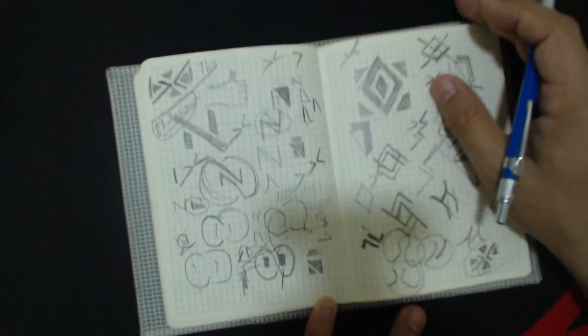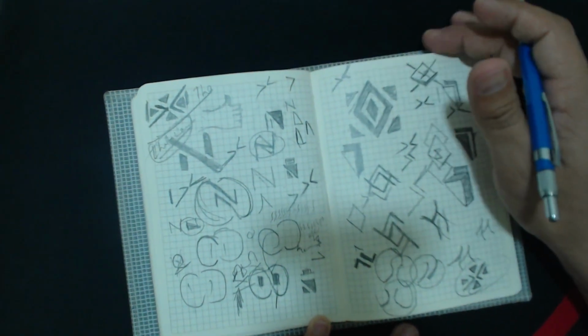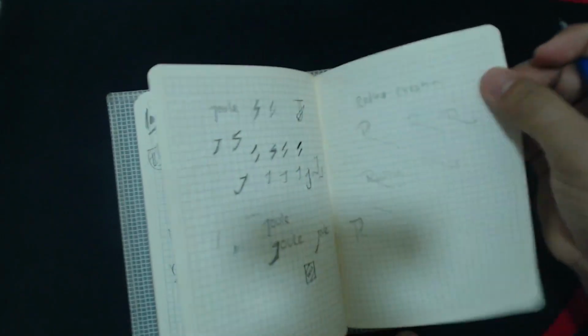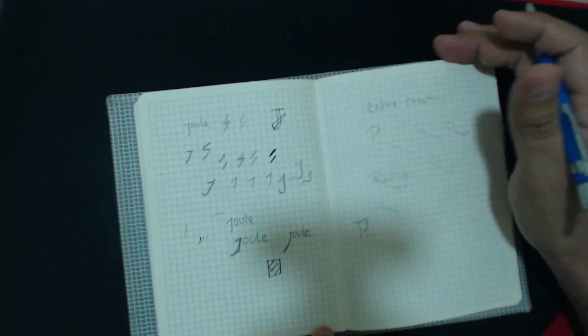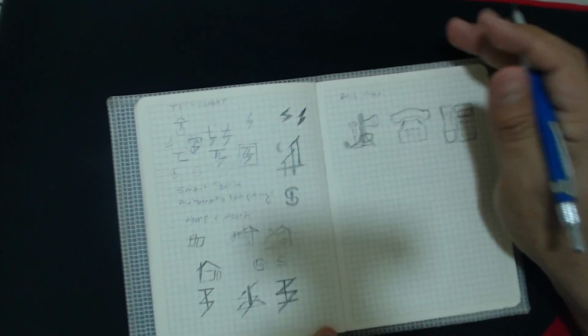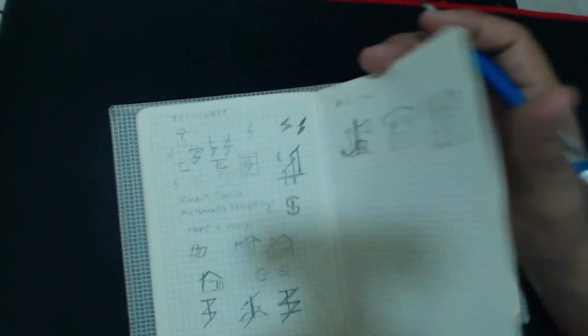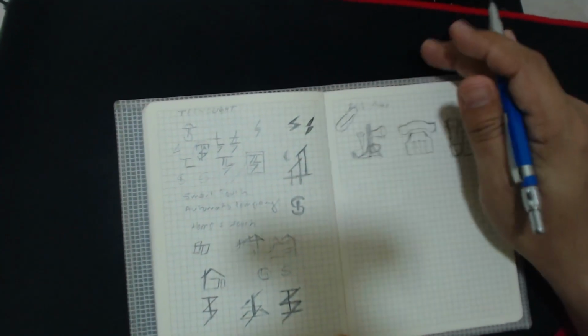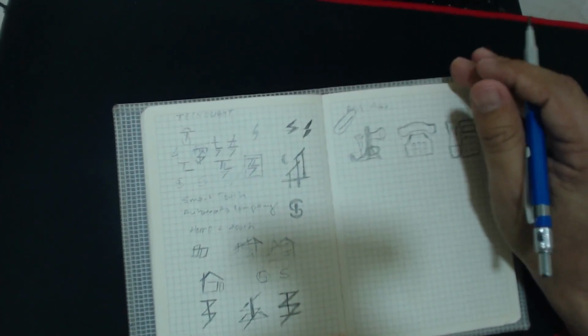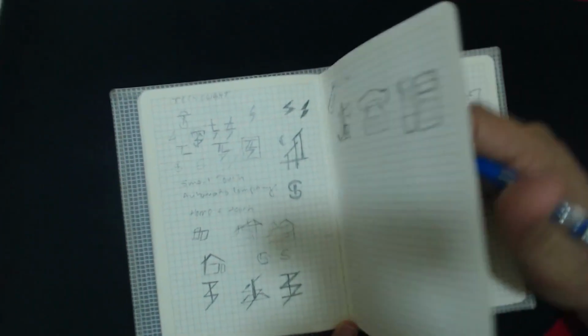So this is how I try to play with logos with paper and pencil before going to the digital version. And I'm creating something, so maybe you will see it later.